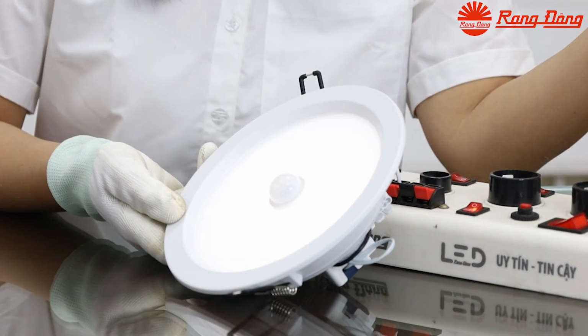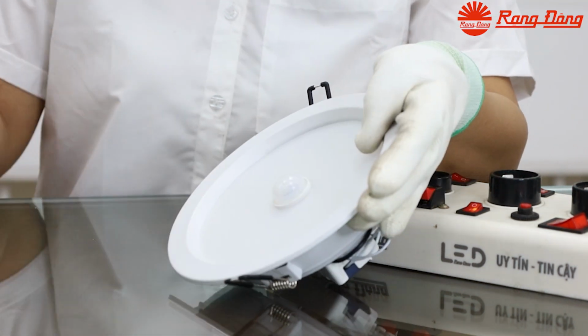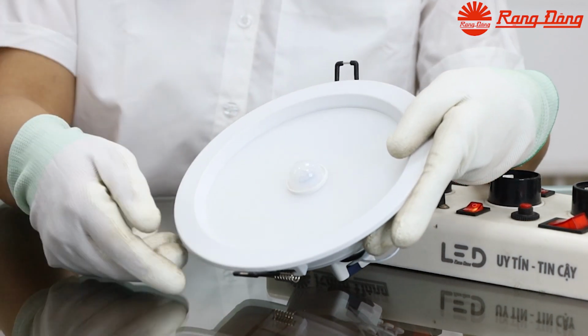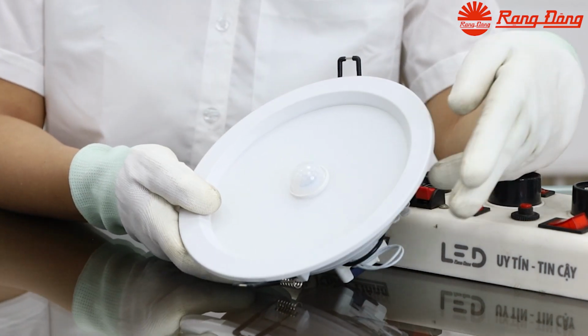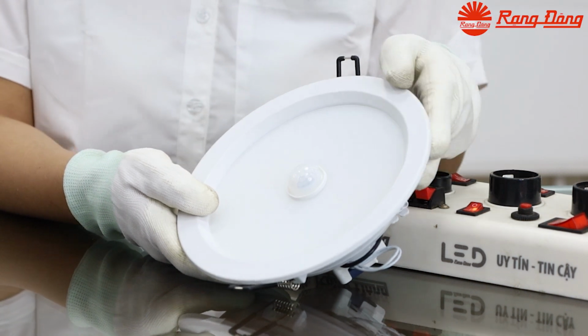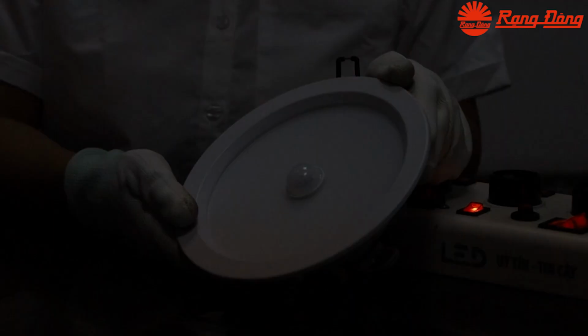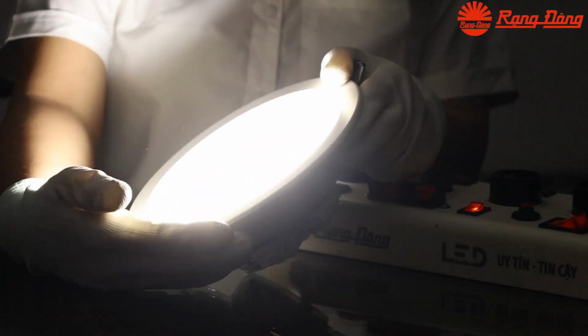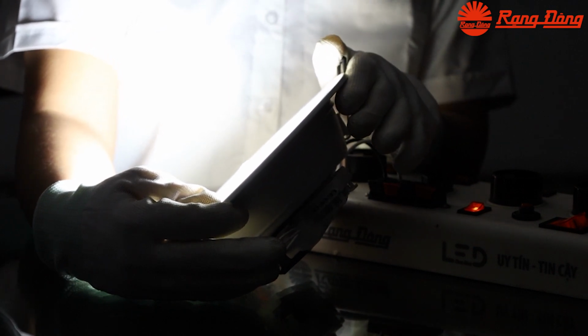Okay, now the light of the surroundings is good, enough for us to work, so the downlight will turn on automatically. And now please turn off the light. As you can see, obviously, when the surrounding light is turned off, the downlight will turn on automatically. And it can detect the infrared light from a distance of about 3 or 4 meters.